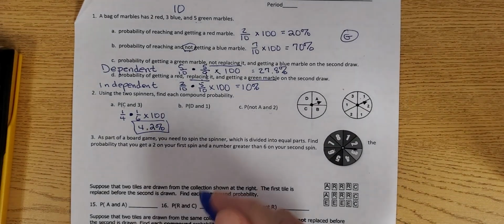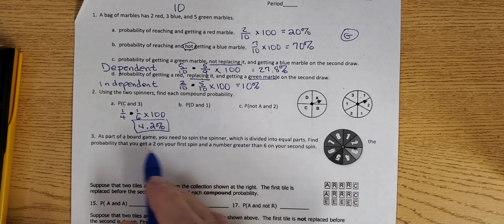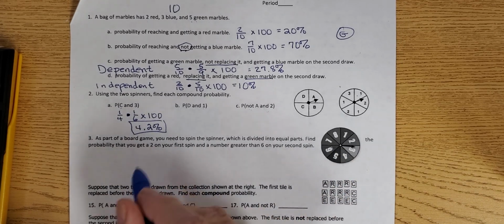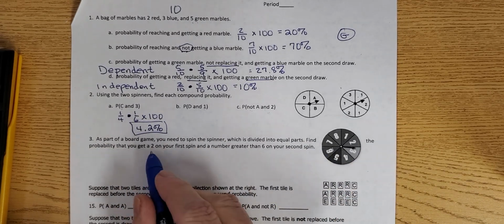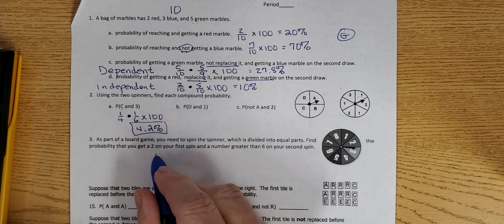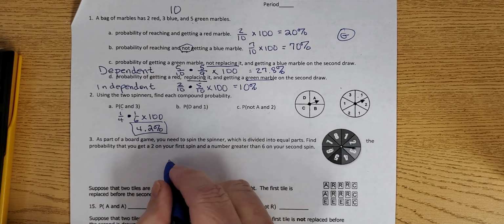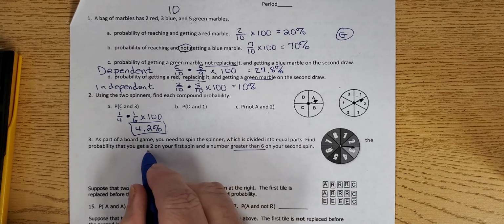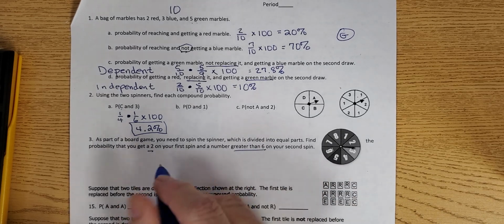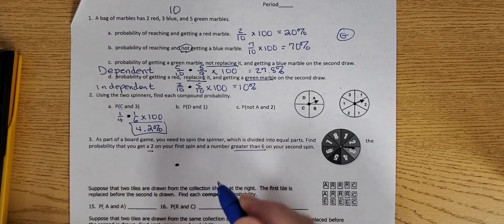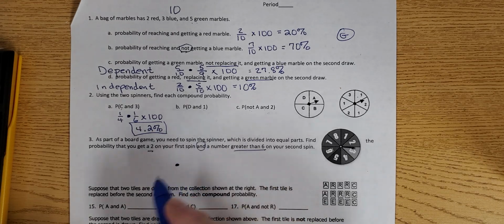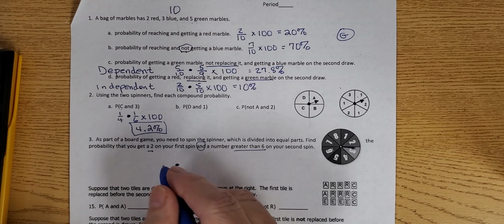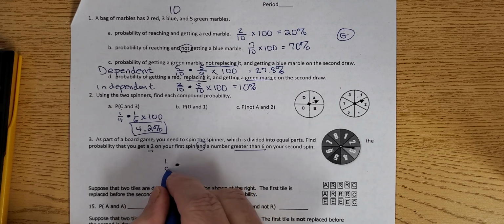All right, here you get on this one. You've got a spinner. It's got 8 numbers on it. None of them are the same. What is the chance of getting a 2 on your first spin and a greater than 6 on your second spin? So a 2 and then a greater than 6. So that's again a multiplication because it's an and, basically. There's the and. 2 on your first spin is 1 over 8.